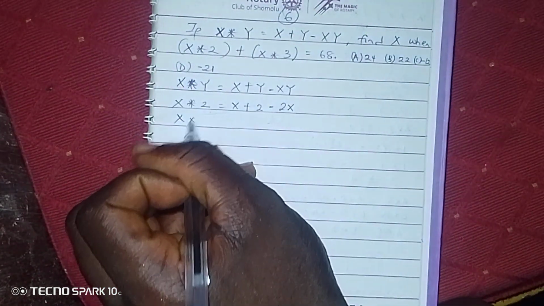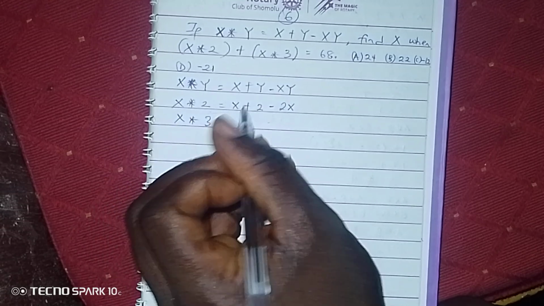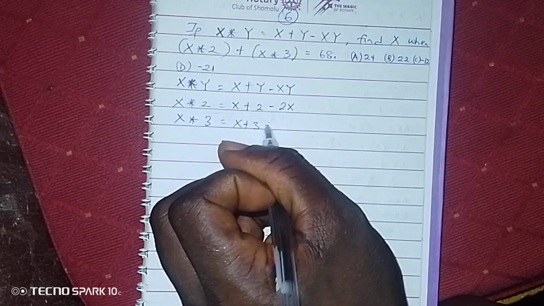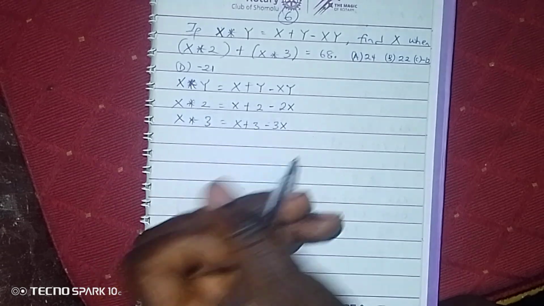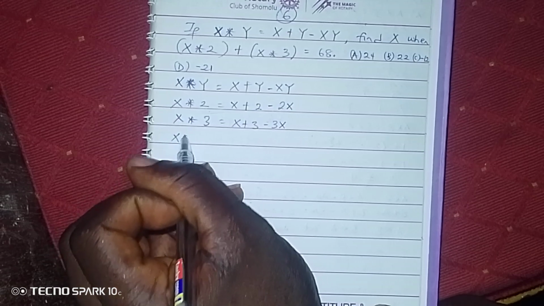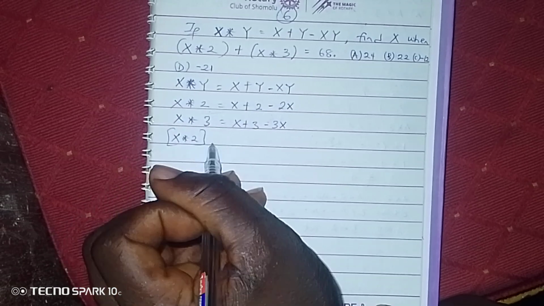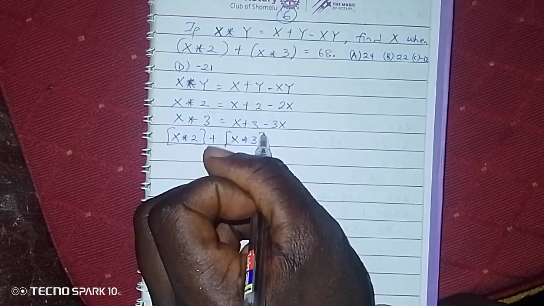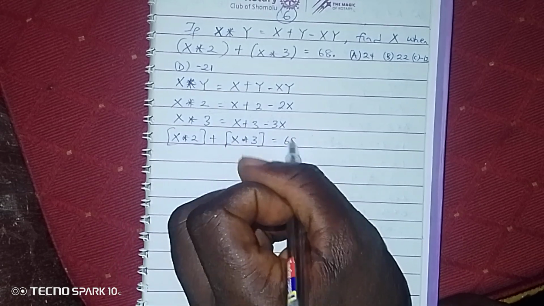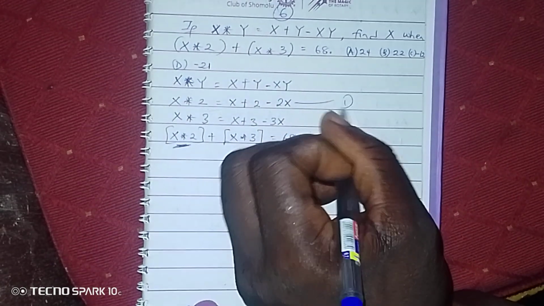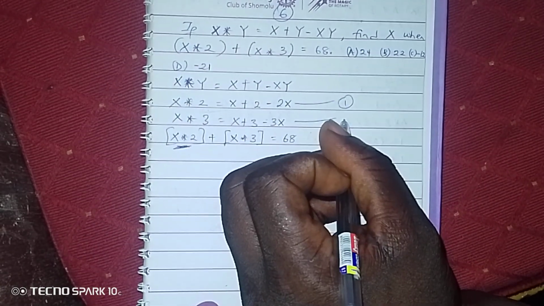Now for the x asterisk 3, all the y will be replaced with 3. So that's x plus 3 minus 3x. Now when they solved x asterisk 2 plus x asterisk 3, according to them, they said the answer is 68. Now we have found out what x asterisk 2 is. x asterisk 2 is this one. x asterisk 3 is this one.